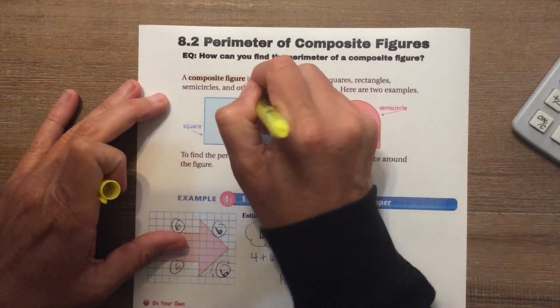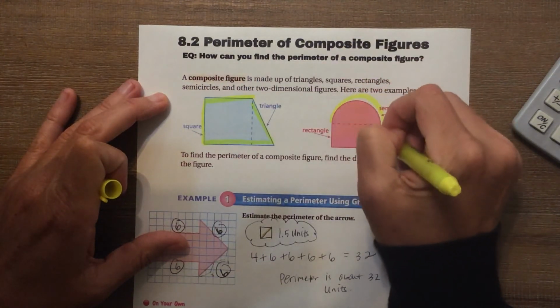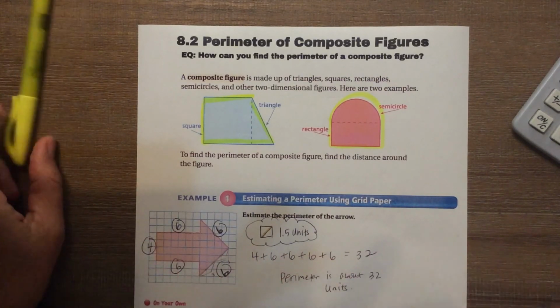Just the outside, just the outside. Alrighty, hope that helps.